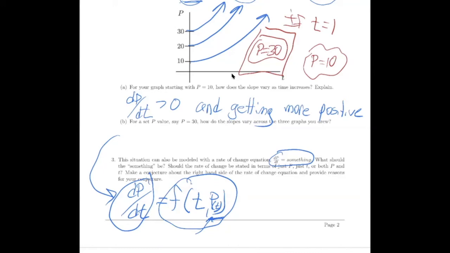So if we were to fix a t-value, what we can see is that dp/dt does change based on what the current fish population is. So for this differential equation, certainly dp/dt is going to depend on the fish population. The more fish we have, the faster we would expect that population to rise. So we are going to have some dependence on p. And now let's think about this.